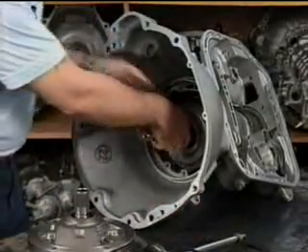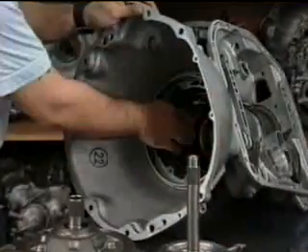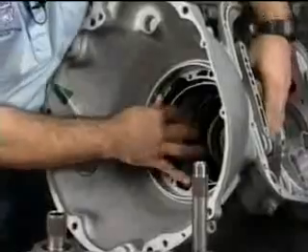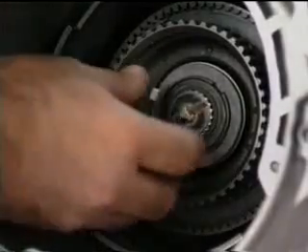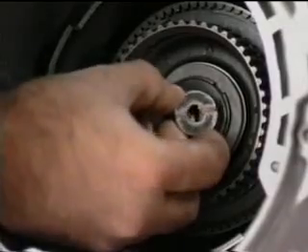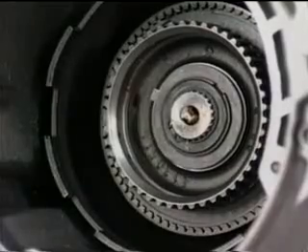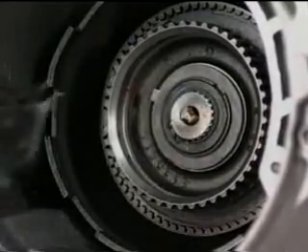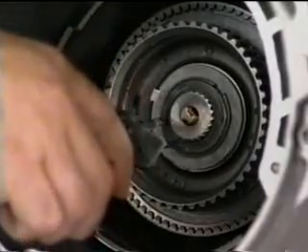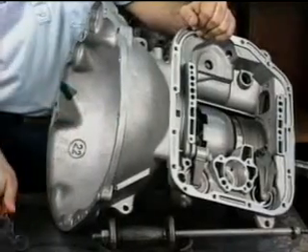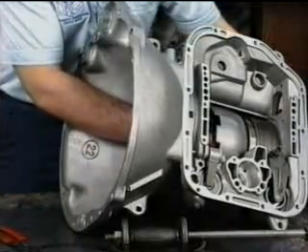the forward and direct drum, the band, and now we have a washer. And next we have a snap ring that retains the planetary assembly to the intermediate shaft. This also has to be removed. With the snap ring out, we can then remove the planetary assembly.